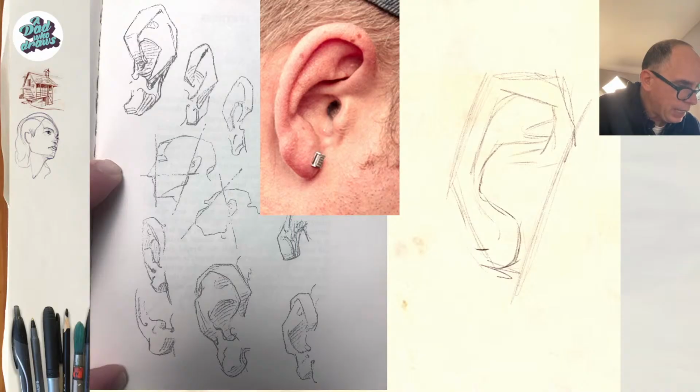Where are our planes? Let's try and break this thing down here. All right, so there's the underside of that ear. You see that? How about the top here? What can we do here? It comes like this maybe, and then breaks down like this.